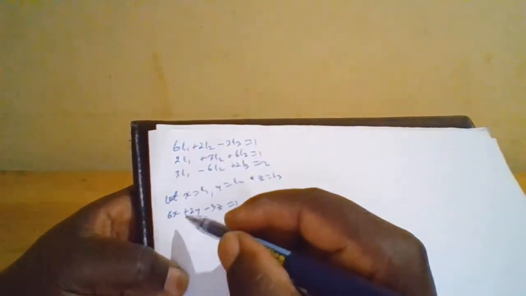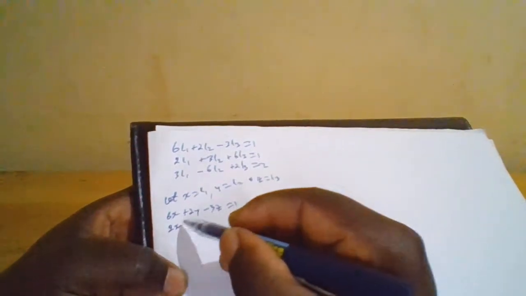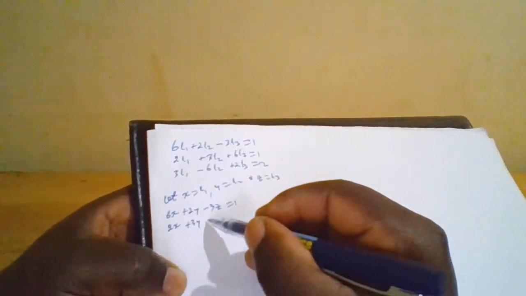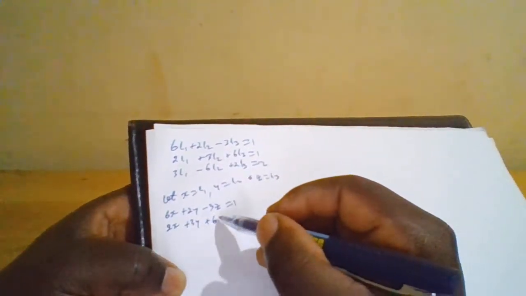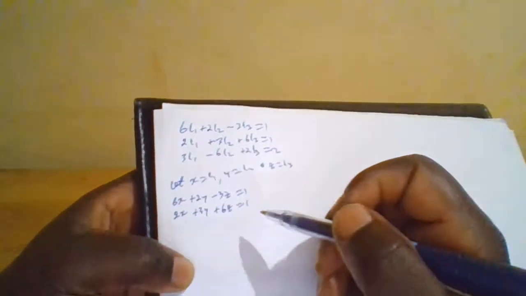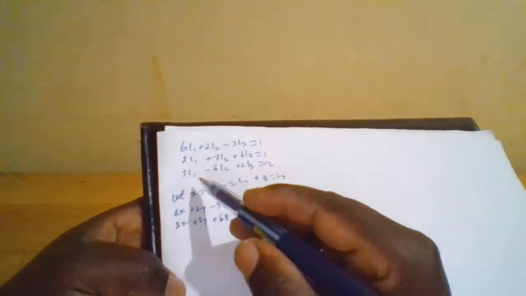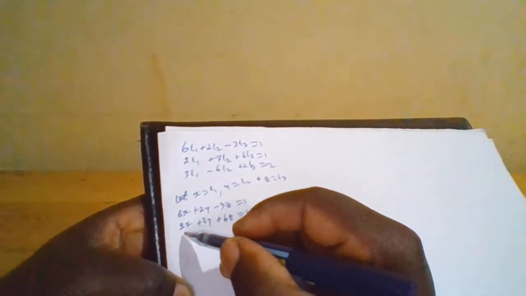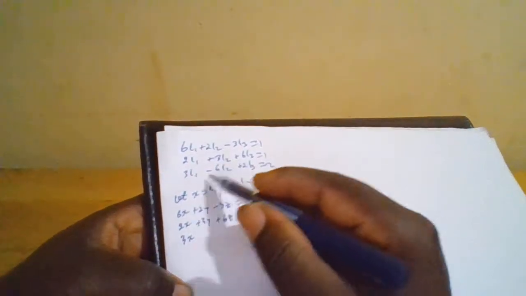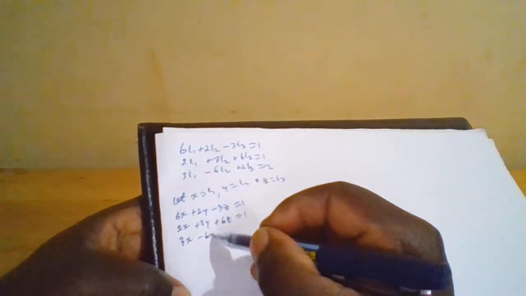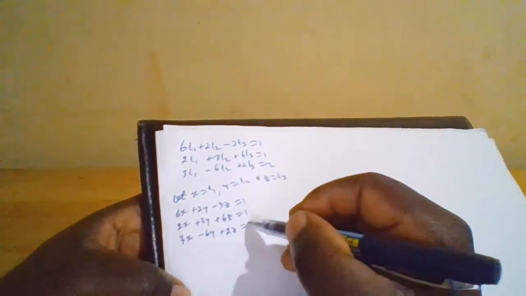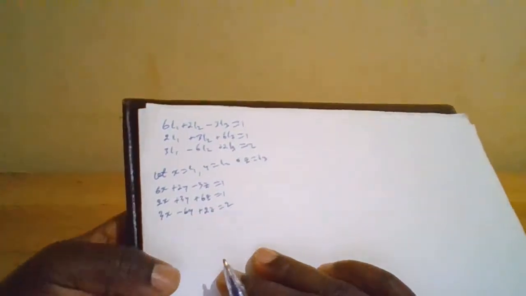Then the second equation will be 2x plus 3y plus 6z equals 1. Then the third equation, 3x minus 6y plus 2z equals 2.